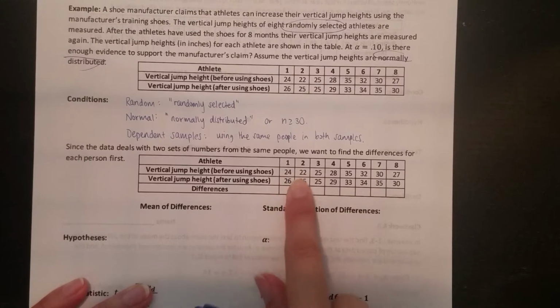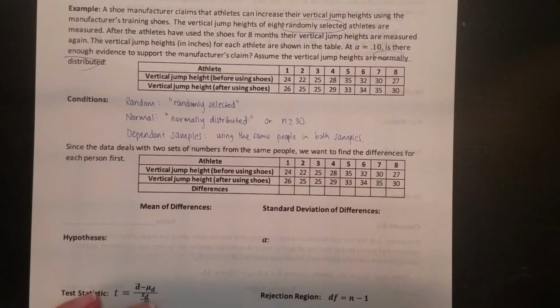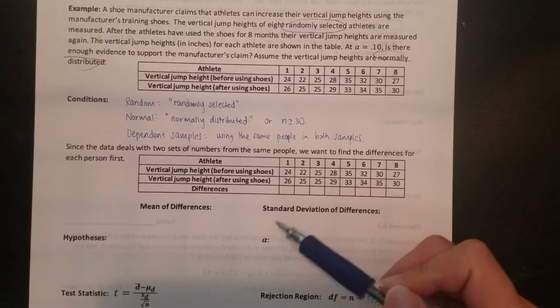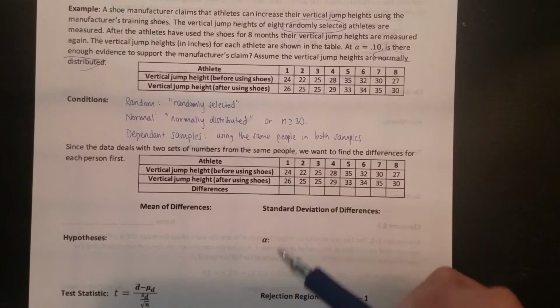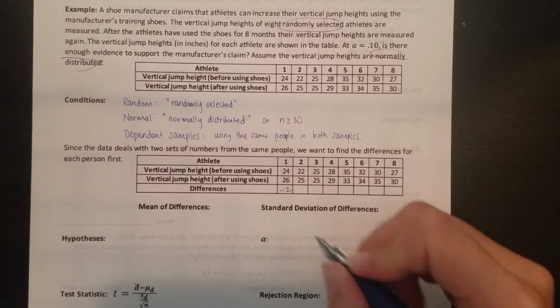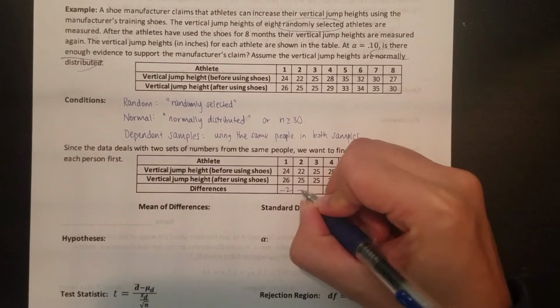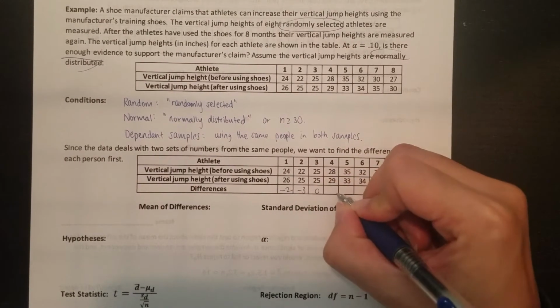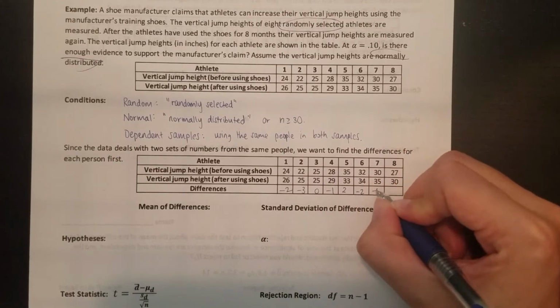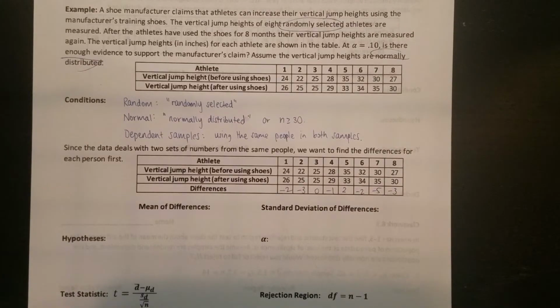So for each of the numbers that they have for each person, we want to subtract them because that's what a difference is. So normally we usually do before minus after, and that's pretty much what you're going to do every time. So if we subtract these 2 numbers, you're just going to write all the differences underneath, and those are the numbers that we're using to find our mean and standard deviation. Okay, so I've calculated the differences, and then we're going to calculate the mean and standard deviation of those differences.